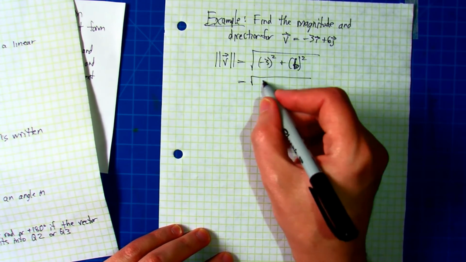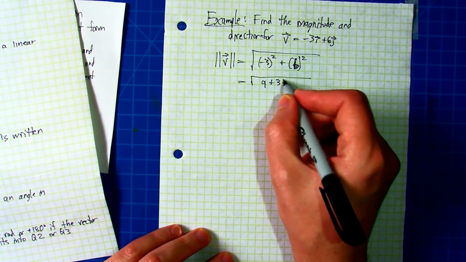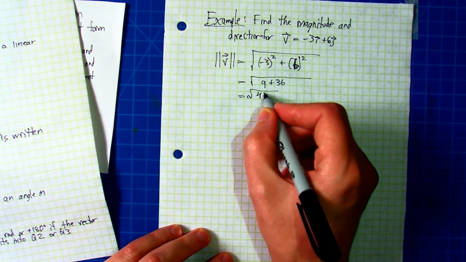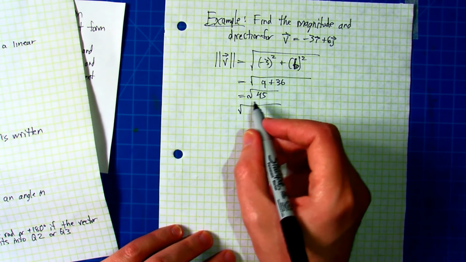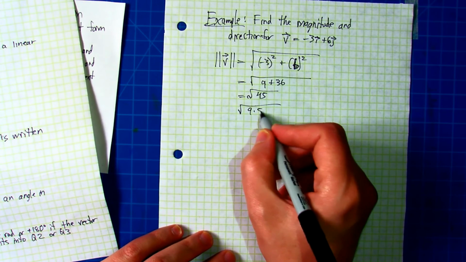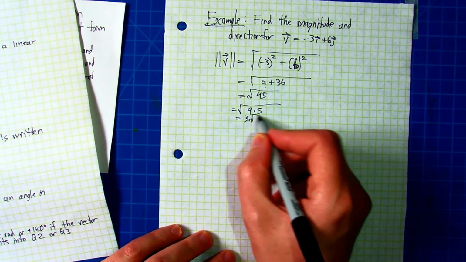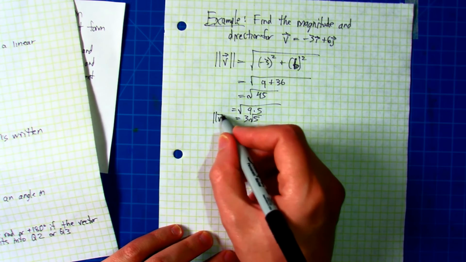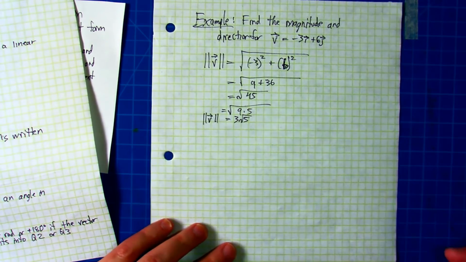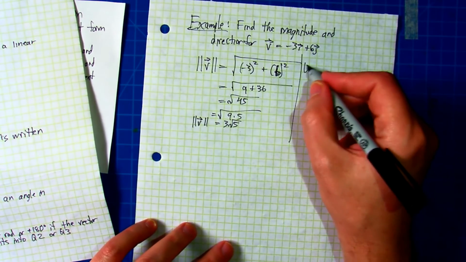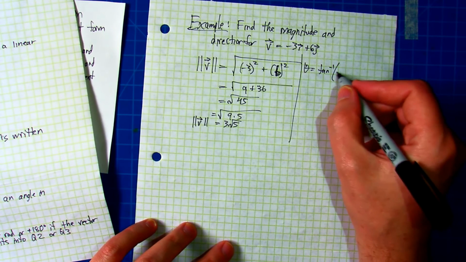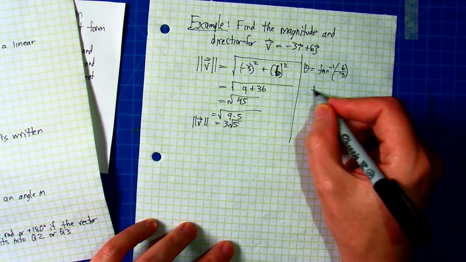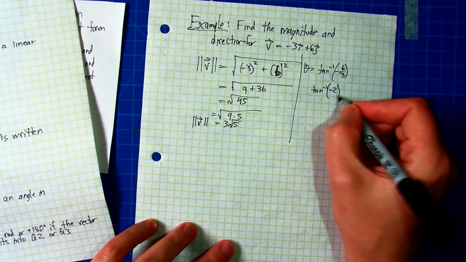So you get the square root of 9 plus 36 is the square root of 45, which of course you can simplify because 9 goes into that. 9 times 5, so 3 square root of 5 is the magnitude of vector v. Now for the direction, just do theta equals inverse tangent of negative 6 over 3, or inverse tangent of negative 2.